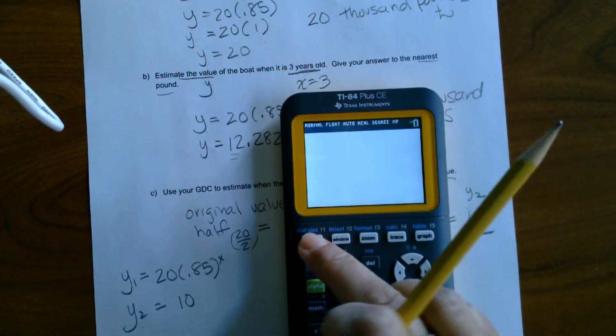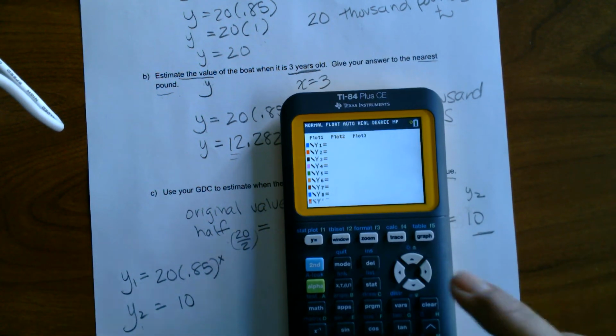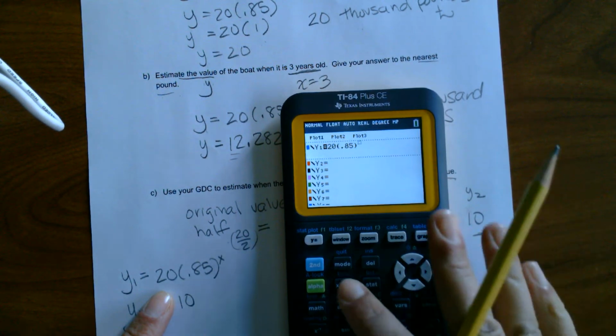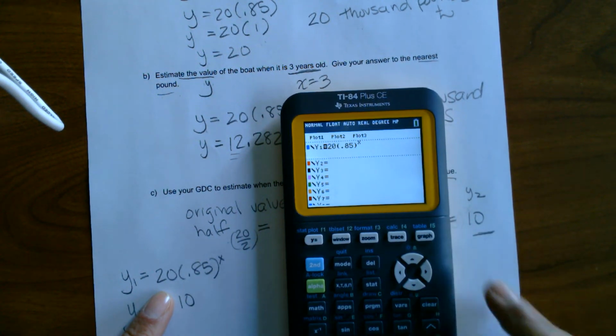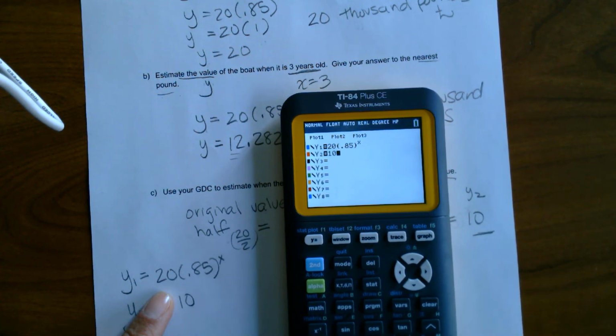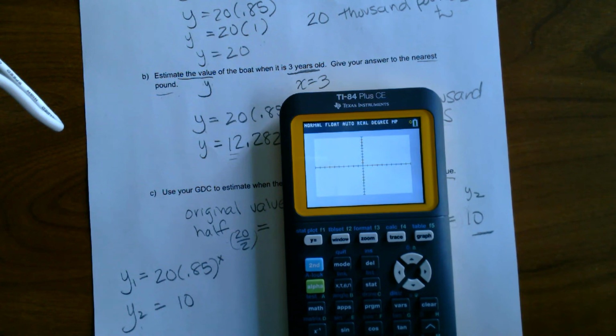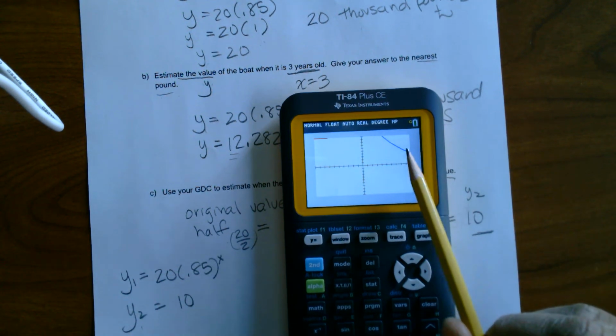So let's go back to our graphing calculator and clear these out. Okay, so you ought to know when 20 times 0.85 raised to the x is equal to half its value, which is 10. Let's see what that looks like on a standard graph. We might not be able to see it because, well, there you go. We're just on it like right up here.